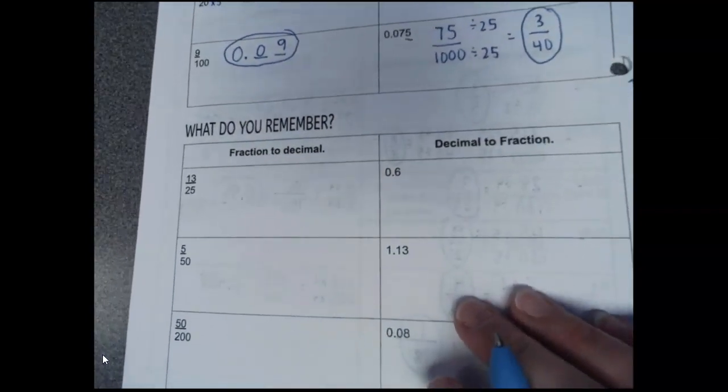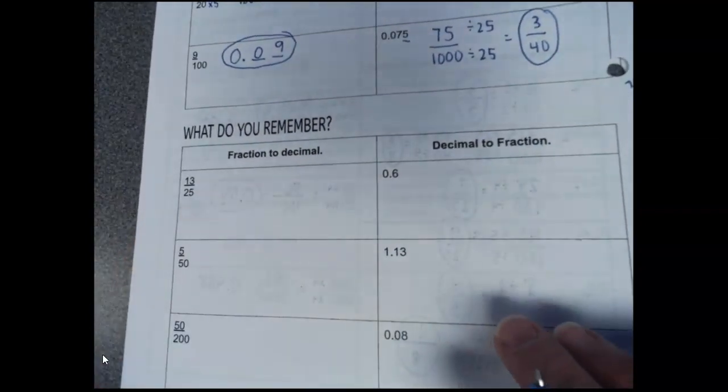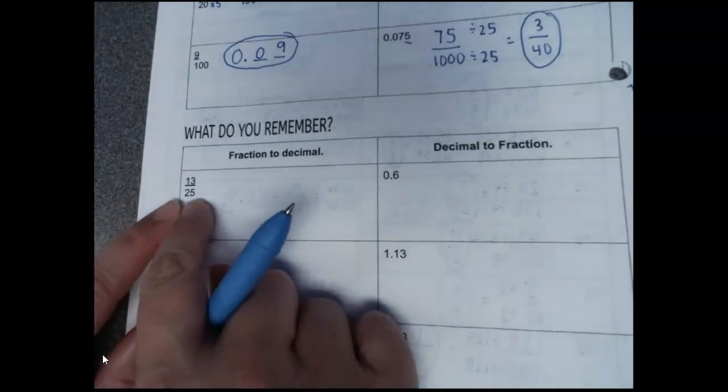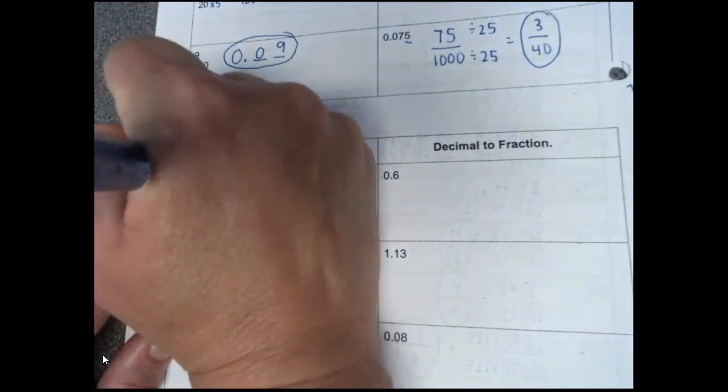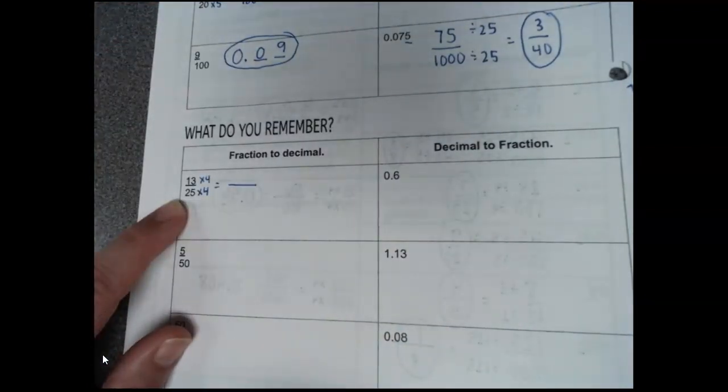And we're at what do you remember? We're going from fraction to decimal here. So I want to change this number to be a place value number of 10, 100, and 1,000. I can change it to 100 by multiplying by 4. So I'm going to do that on the top and the bottom.